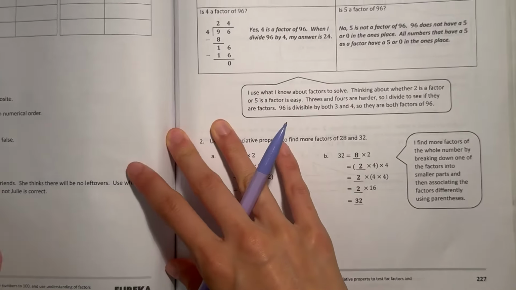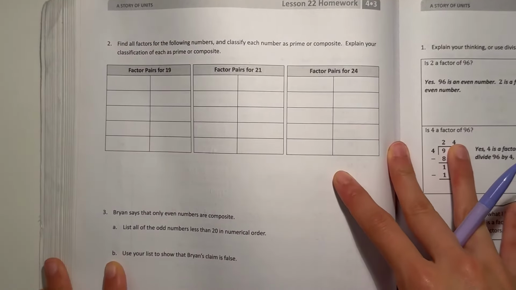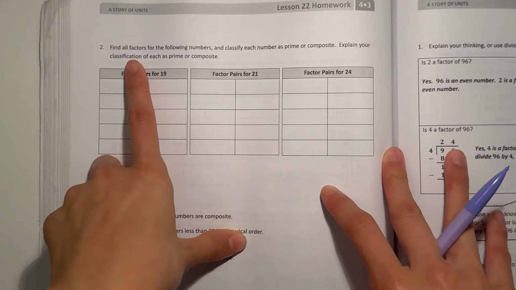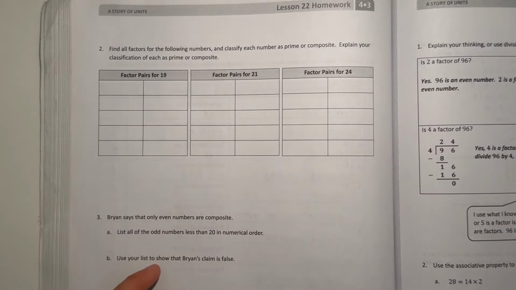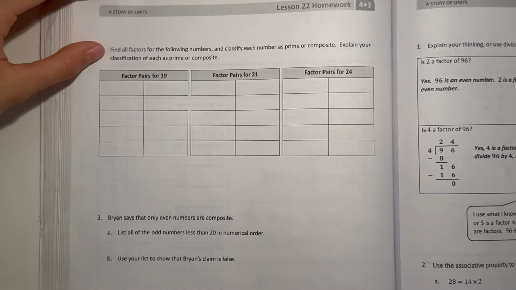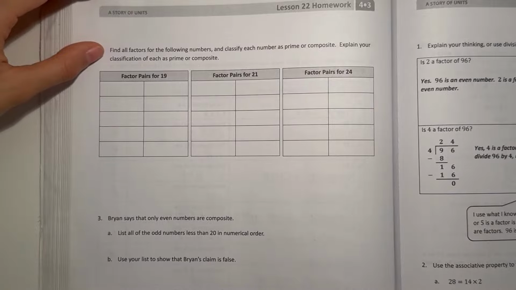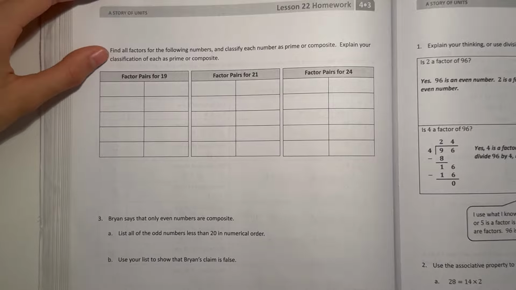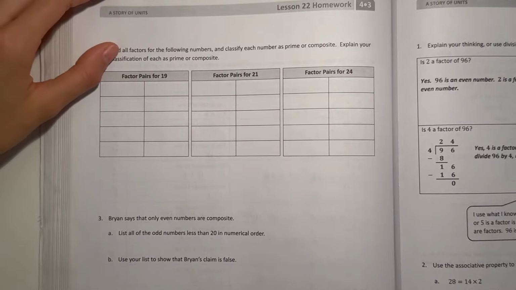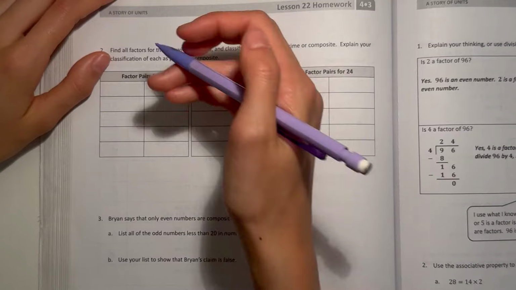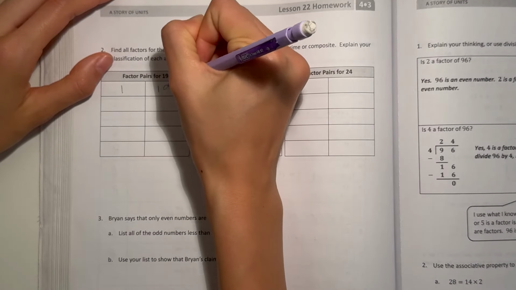Alright, next page. Number 2 says, find all the factors for the following numbers and classify each number as prime or composite. Explain your classification of each as prime or composite. So factor pairs for 19. So 1 and 19 will obviously be a pair.